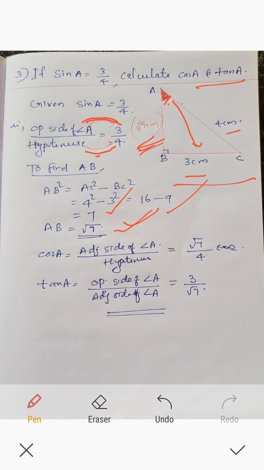This is root 7 centimeter. Cos A means adjacent side of angle A divided by hypotenuse. So it is root 7 by 4. Then tan A is opposite side of angle A divided by adjacent side of angle A. So it is 3 by root 7. That's all.